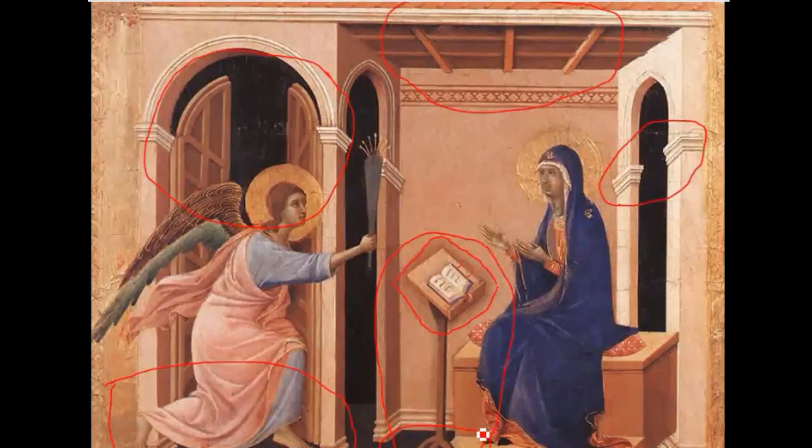Mary is sitting on a desk here, which starts off okay in the middle of the room and then ends up, I'm not quite sure where, halfway up the wall.